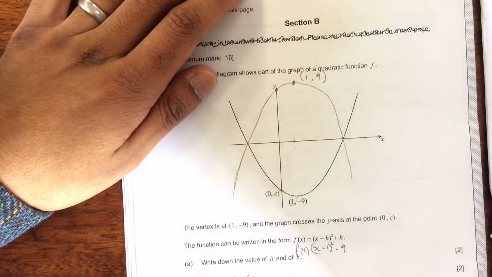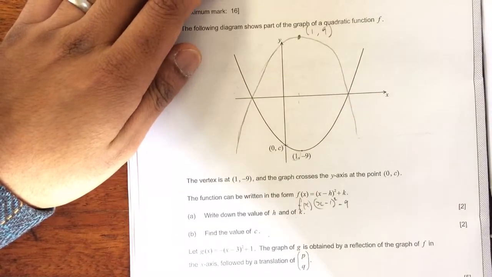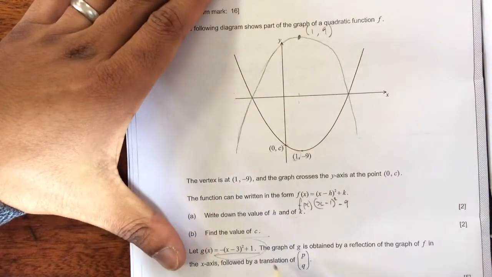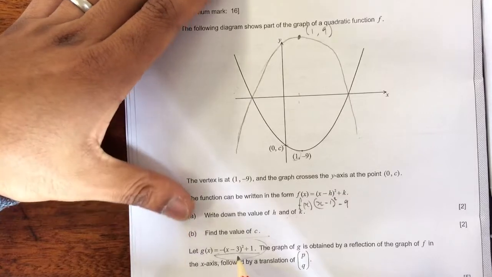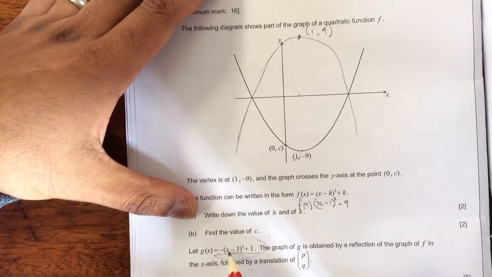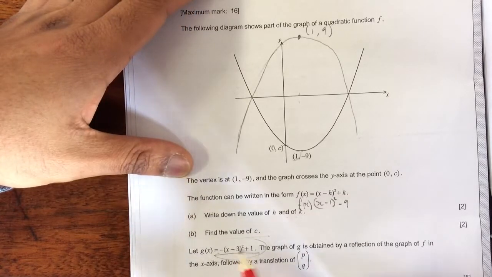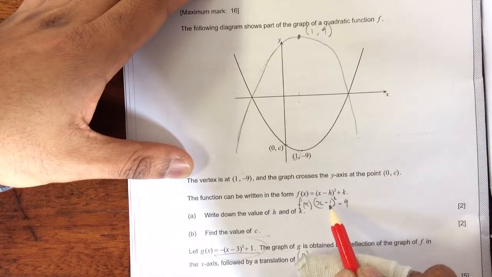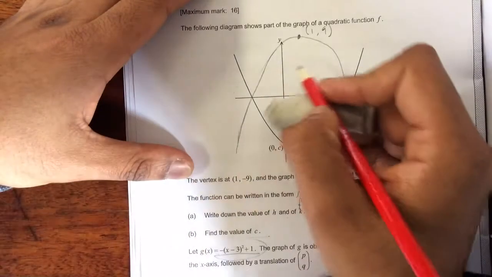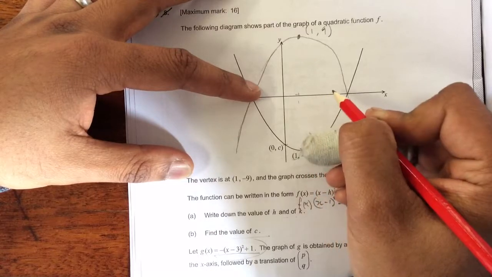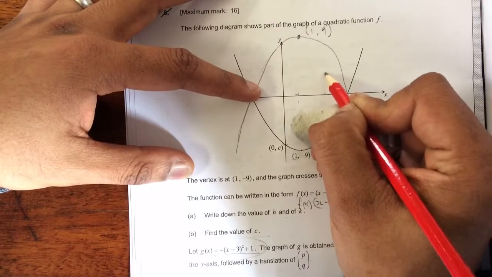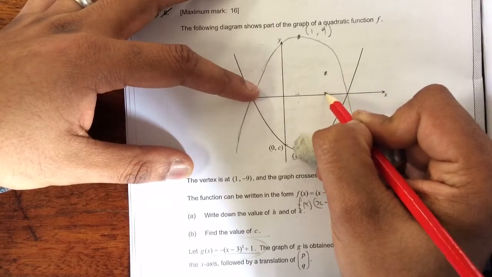Then we've got to make this graph here. This graph here has a vertex at x minus 3, so our h from before is going to be 3. So the vertex is at 3. Let me just put that in there. It's at 3.